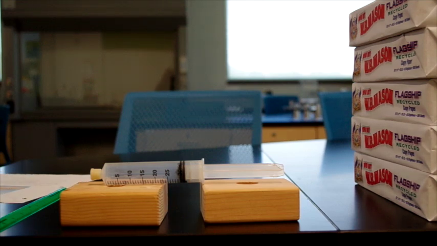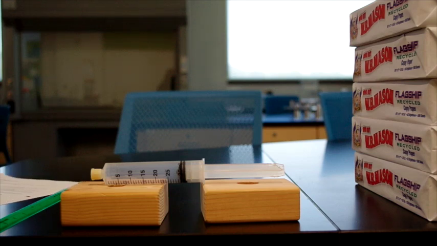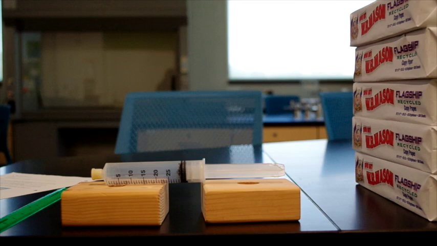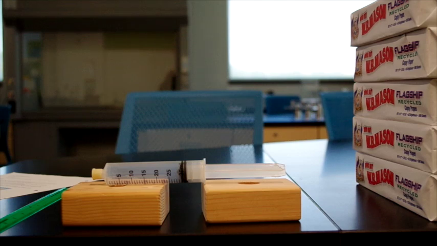And then you will be provided some data for temperature that will be used to analyze Charles' law, and you will be making graphs for both of these data sets. So the first part of the experiment is part A.